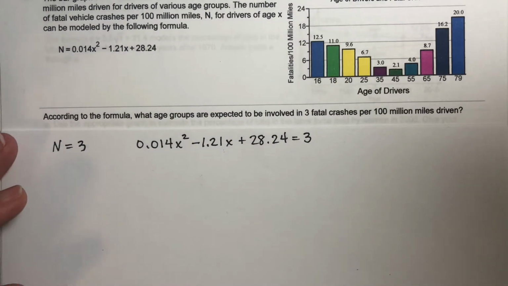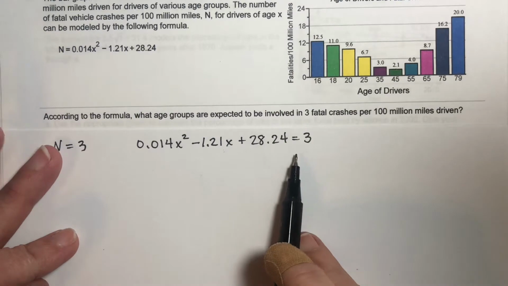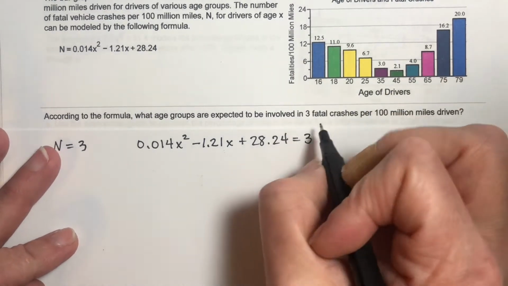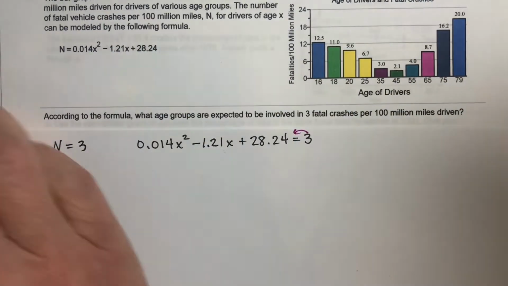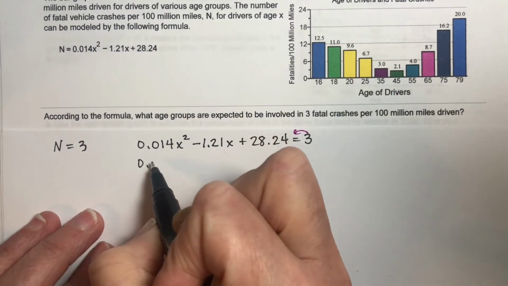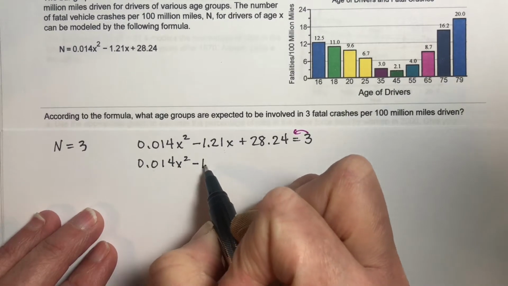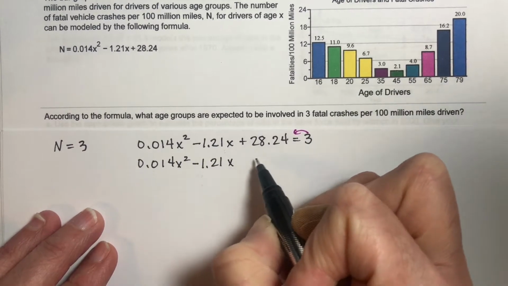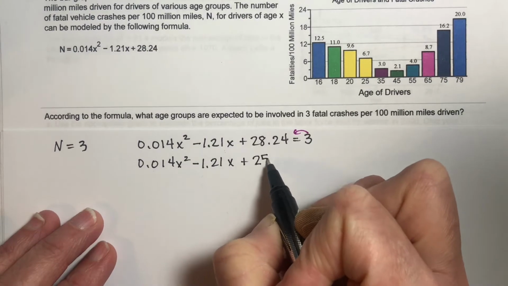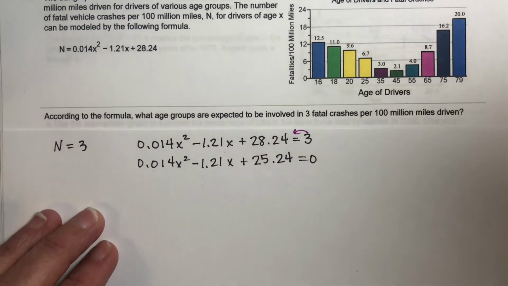Okay, so this is a quadratic, and to solve a quadratic I need a 0, so I'm going to subtract 3 from both sides right here, and I get 0.014x squared minus 1.21x plus 25.24 is equal to 0.